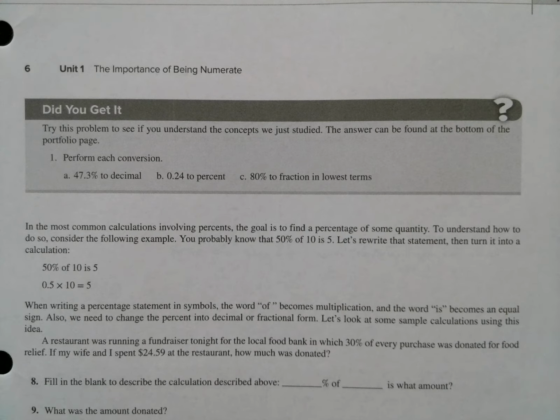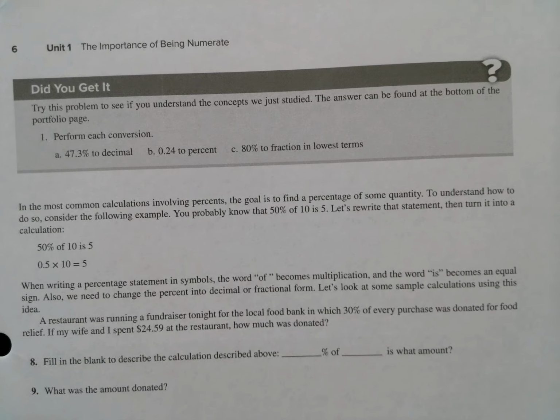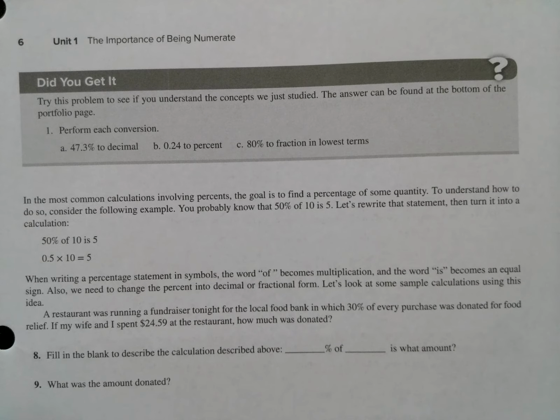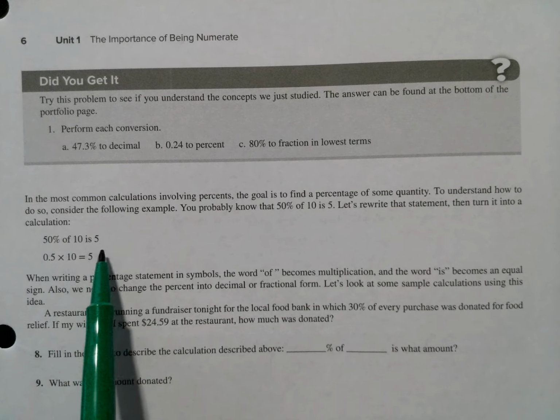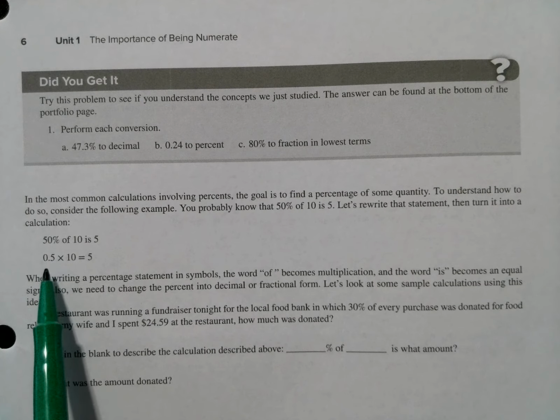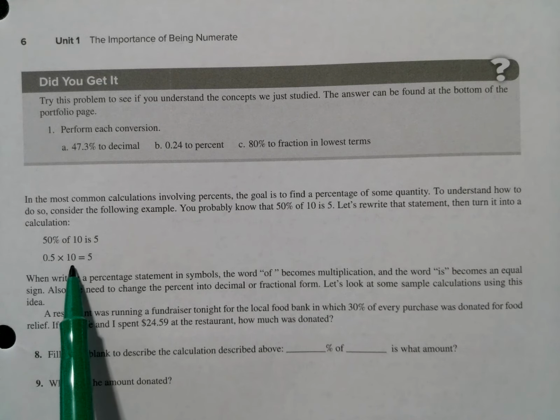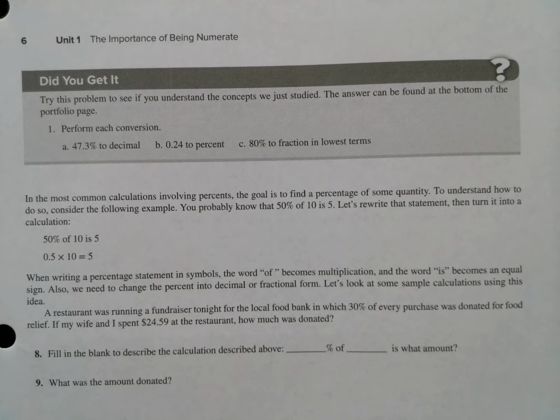Now, it says here, in the most common calculations involving percents, the goal is to find percentage of some quantity. To understand how to do so, consider the following example. You probably know that 50% of 10 is 5. Let's rewrite that statement, then turn it into a calculation. 50% of 10 is 5. We would change the percent to a decimal. Of means multiplication, and we have 10, and it equals 5.